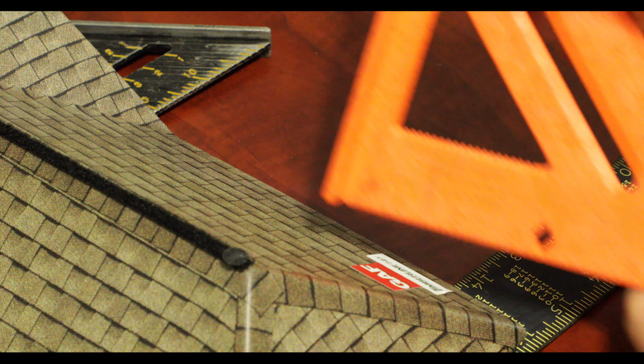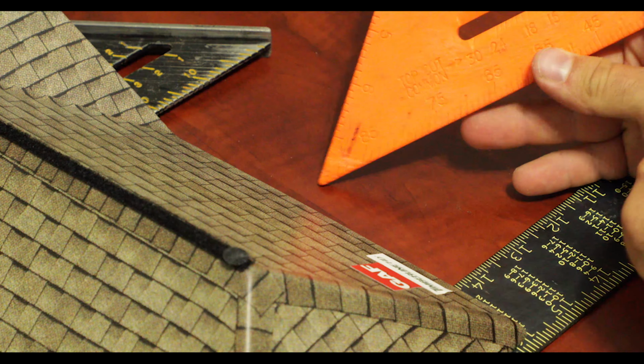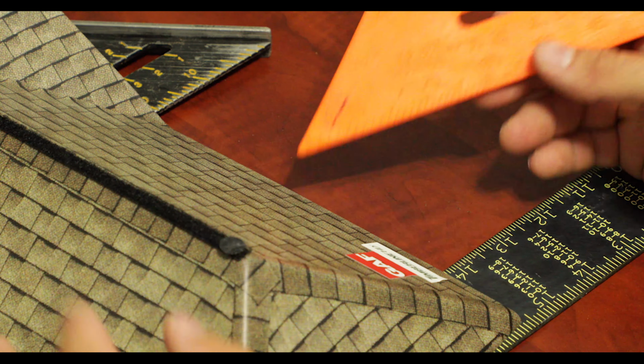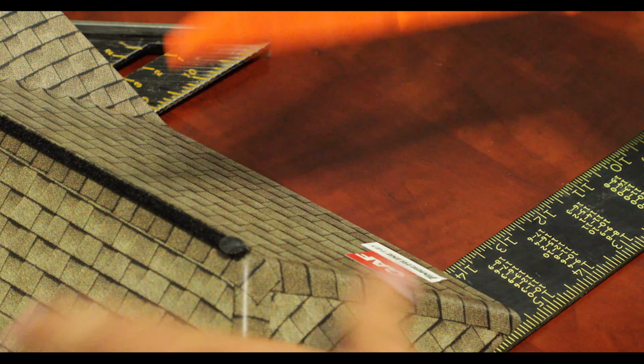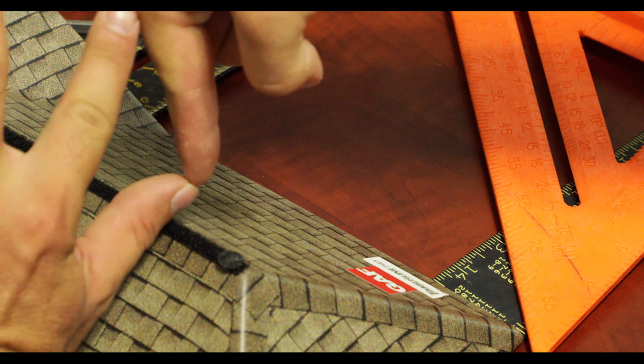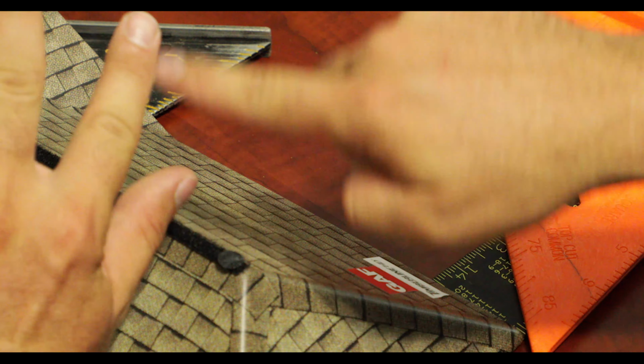So when we're looking at these bottom numbers, those are just the 7 on 12. That's the slope of the roof. Let's say this is a 7 on 12. That's it right there. So that's that triangle inside of there. If we were to pull it out, it would look like that, and for every 12-inch run here, you'd have 7 inches of rise.